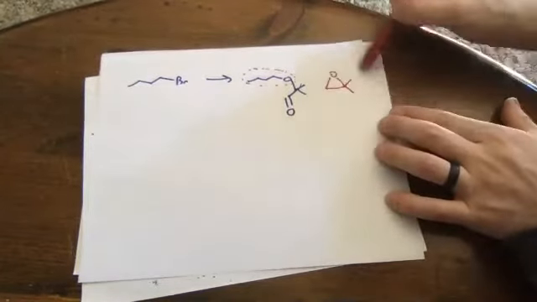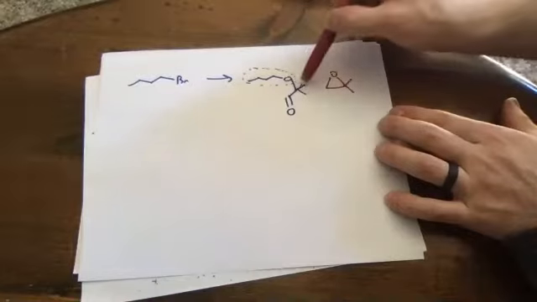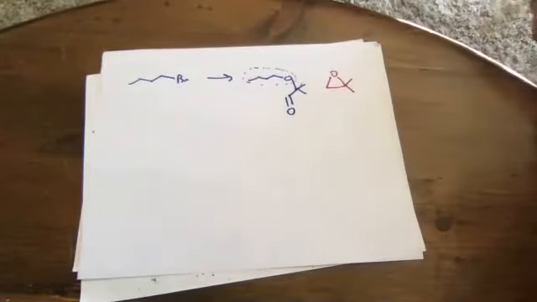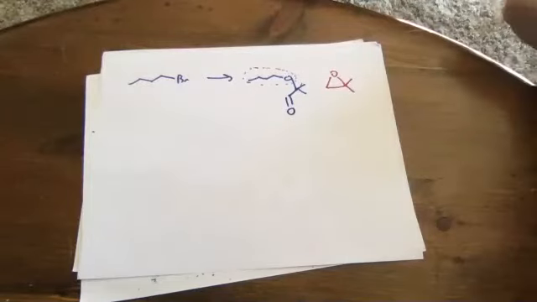So depending on how we open it, we can get either this structure or the opposite structure, and I'll go over that in a second.